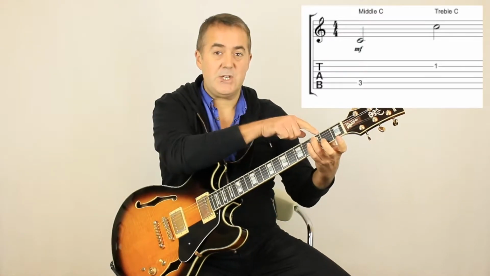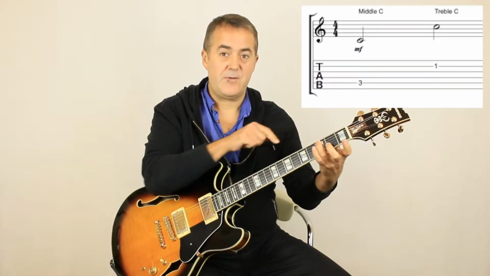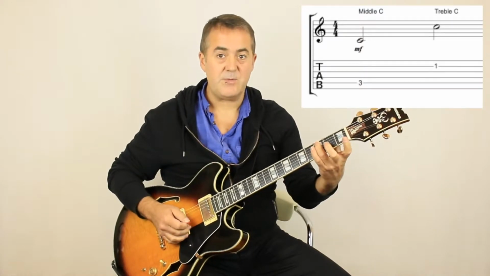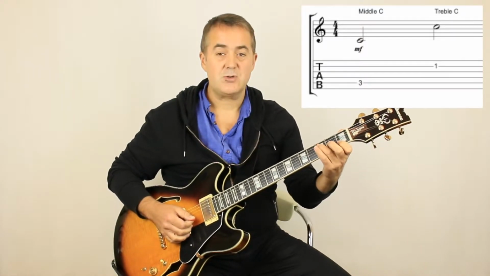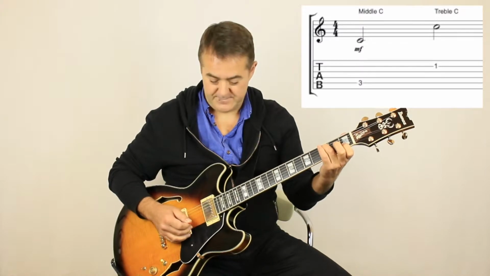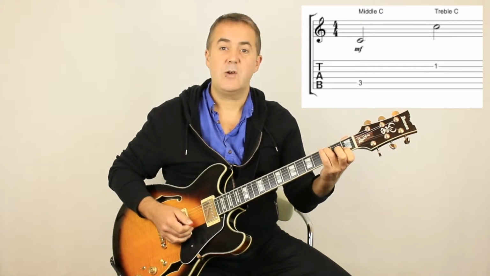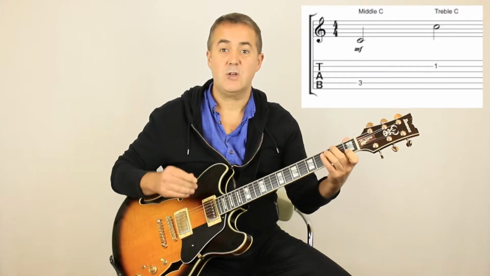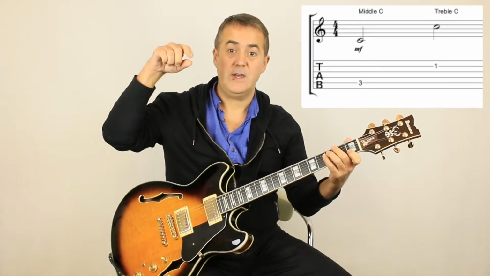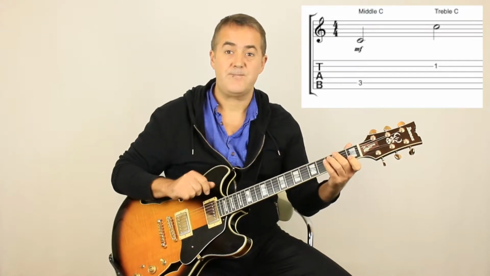In this particular position, on the 1st, 2nd and 3rd frets, we're going to find another C with my first finger on the 2nd string, 1st fret. Now this note, if we were looking at the treble clef, is actually going to appear on one of the spaces on the treble clef.